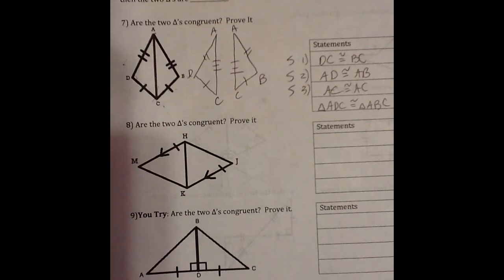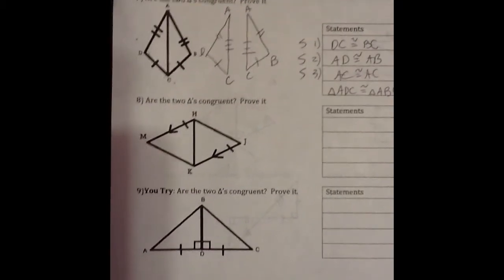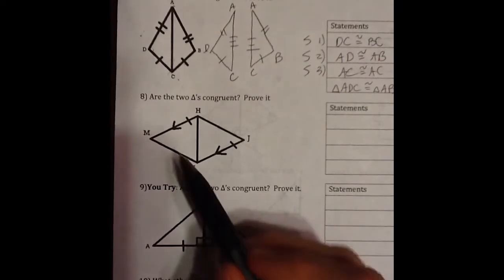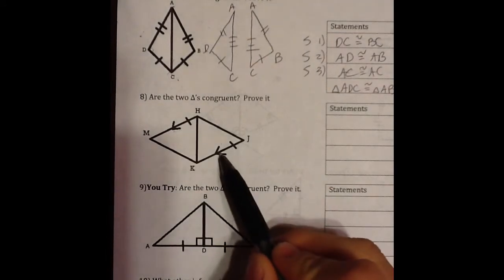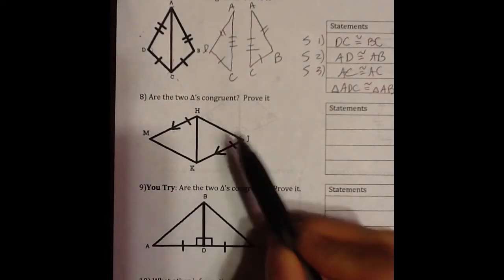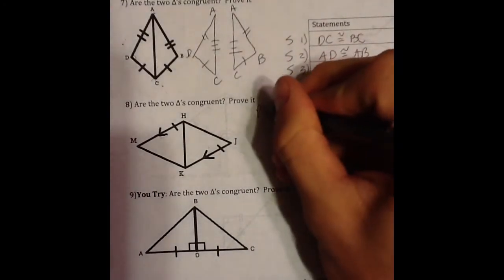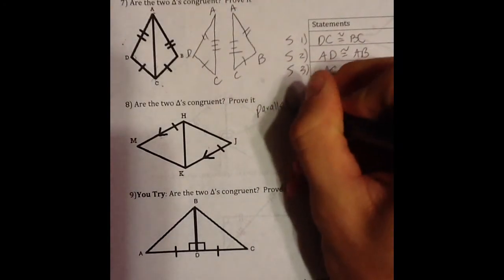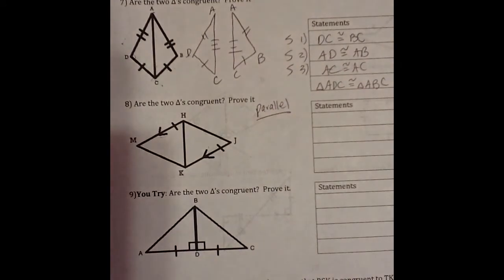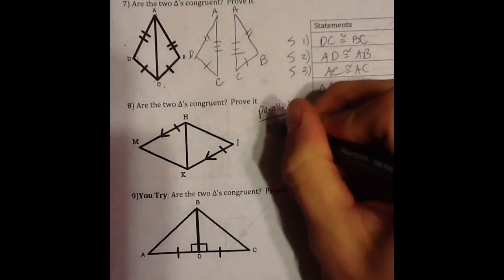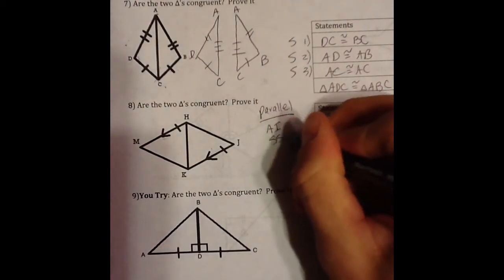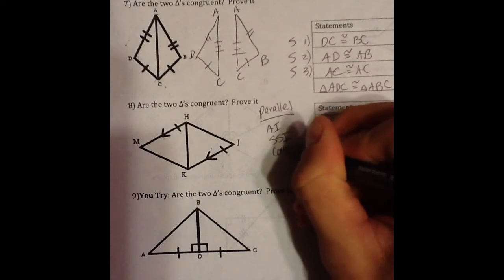Looking down at the next one, we're going to get pretty good at reading all of these symbols. These little arrows mean that these two lines are parallel. Anytime you see parallel lines, and this is why we spent so much time on some of those basic concepts in Unit 1, you need to automatically be thinking alternate interior angles, same-side interior angles, and corresponding angles.